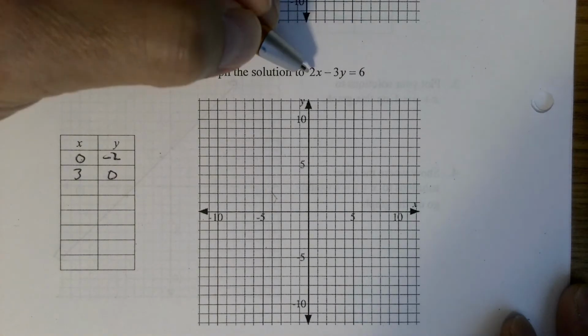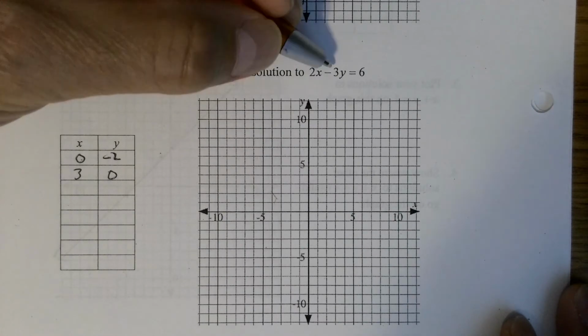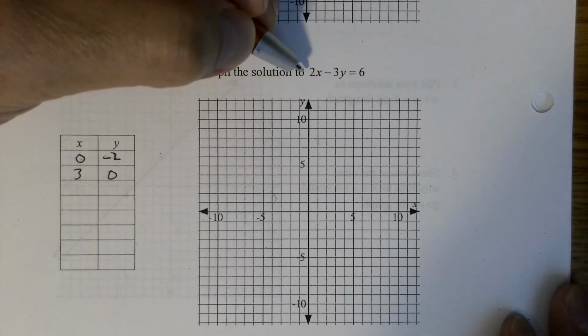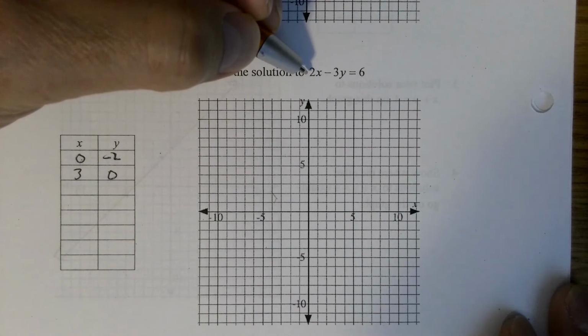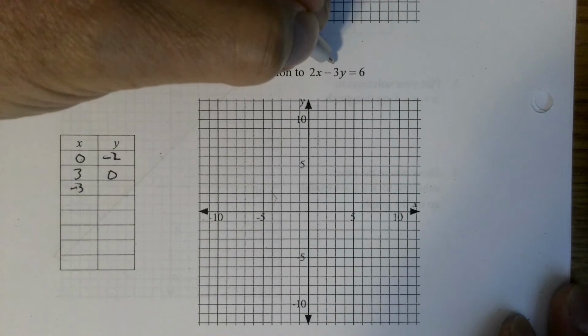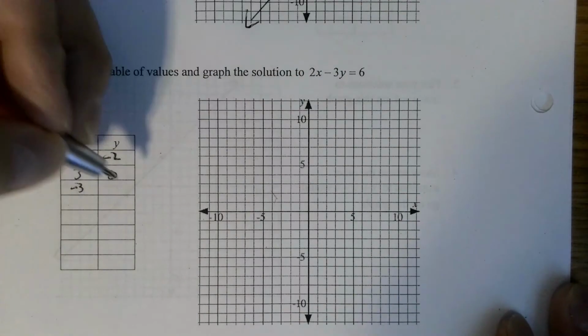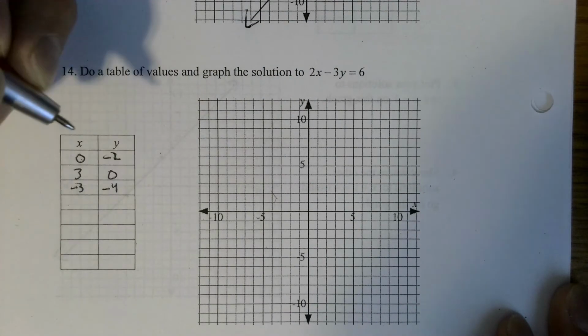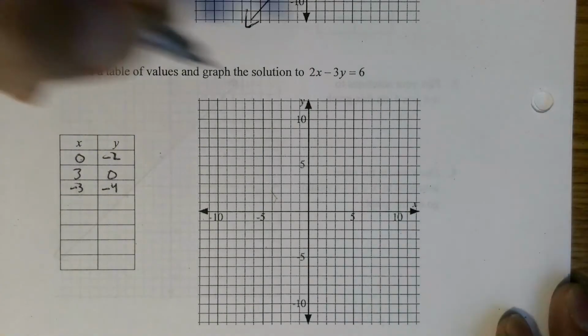Why don't we go negative 6 plus 12 then? So x would have to be negative 3. And y would have to be negative 4. That would give us 6 plus 12. Okay.